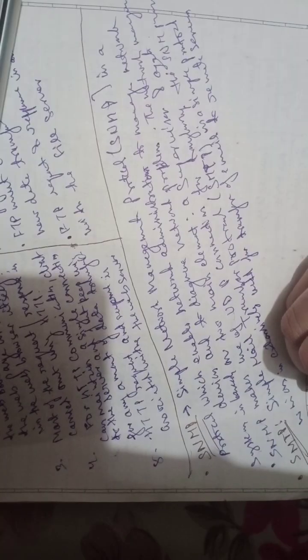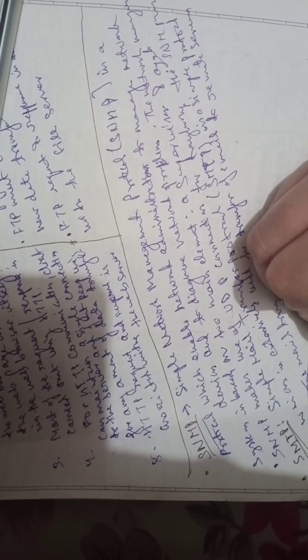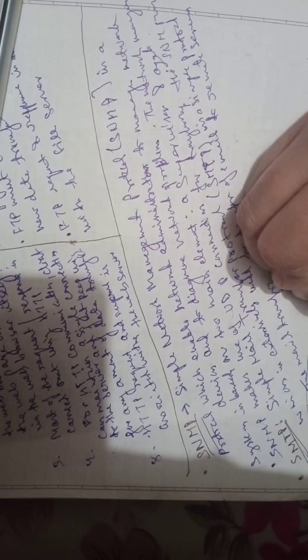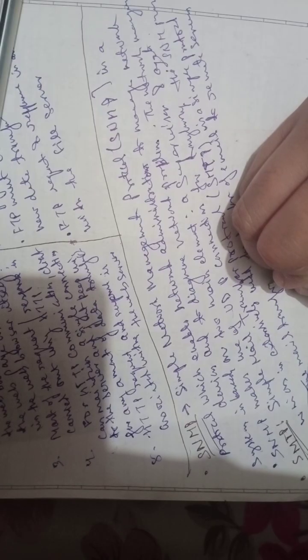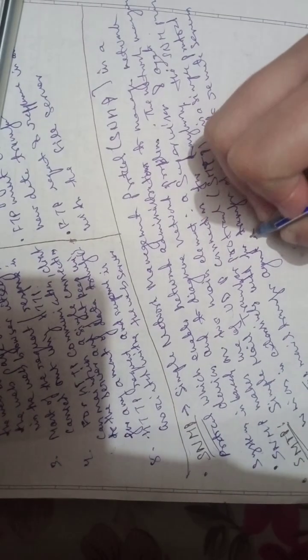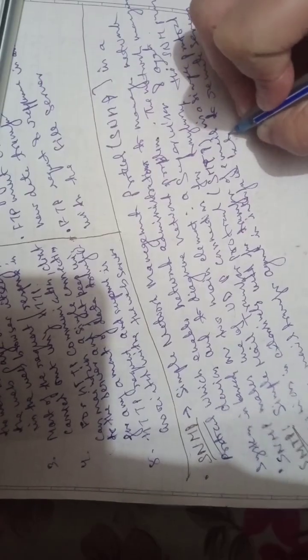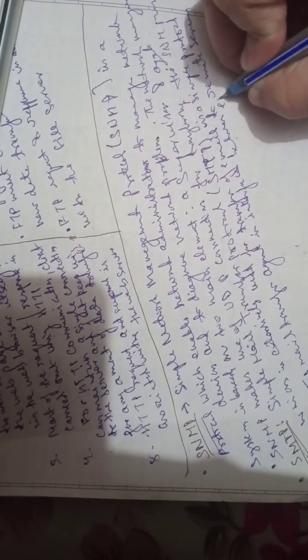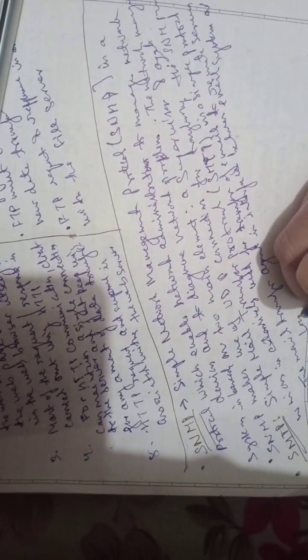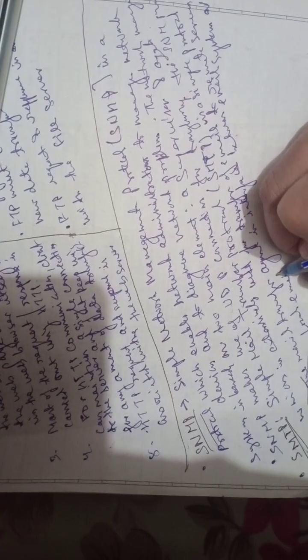So here we go, the mail transfer agent is the interface between the email system and the local email server.